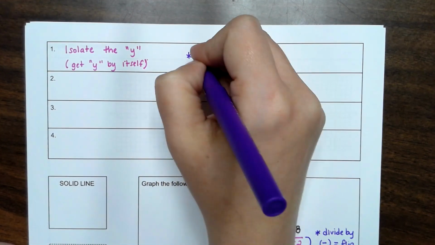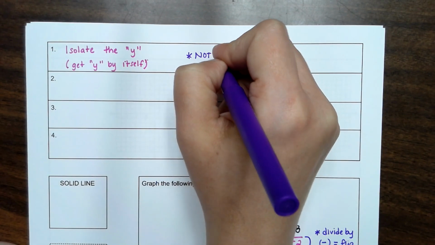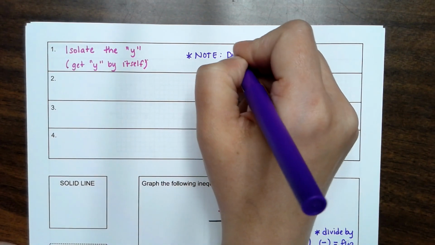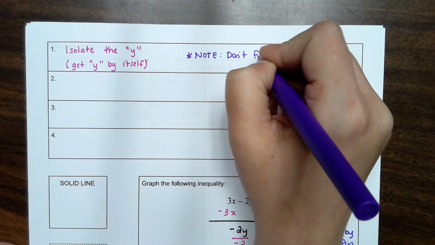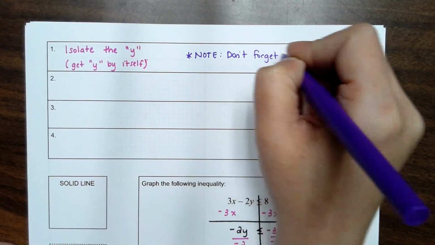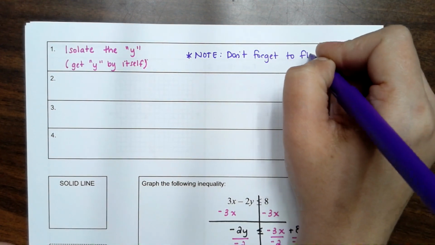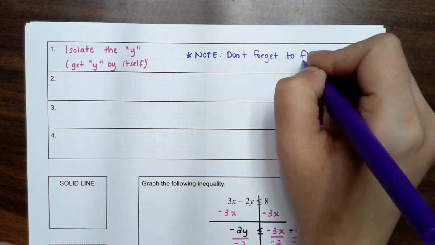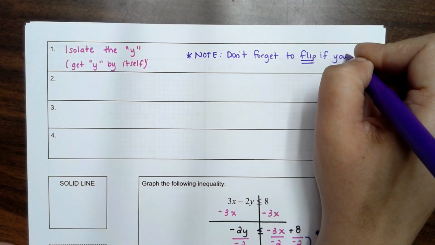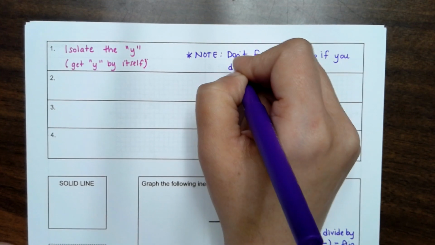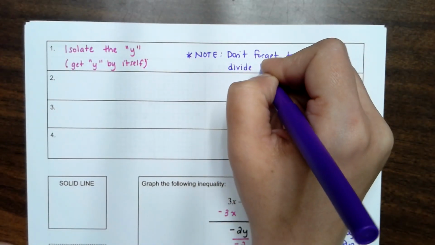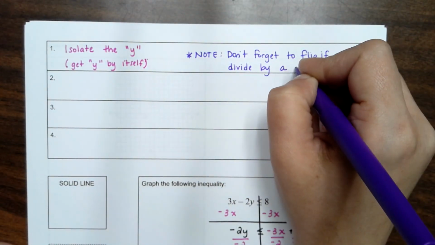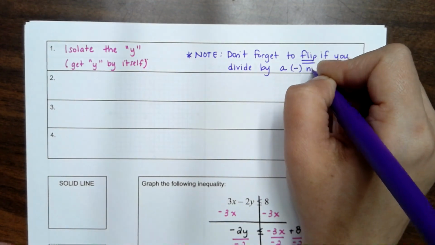As a note, don't forget to flip the symbol if you divide by a negative number.